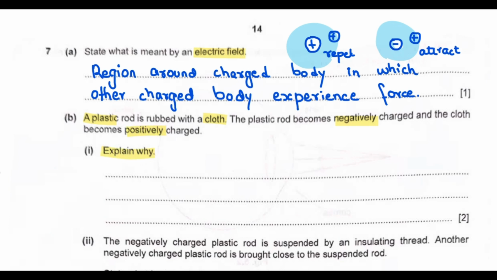Explain why. So according to the question, we have a neutral rod and a cloth, and they both are made to be rubbed against each other. After rubbing, the rod becomes negatively charged and the cloth becomes positively charged. Now why does this happen?